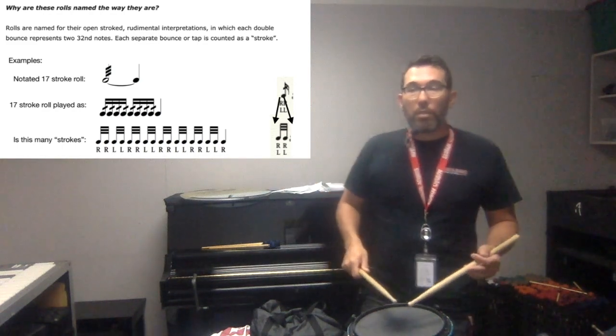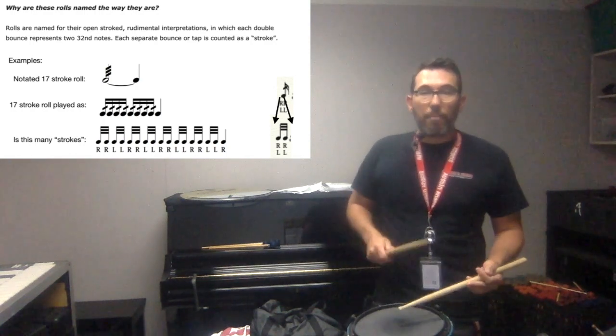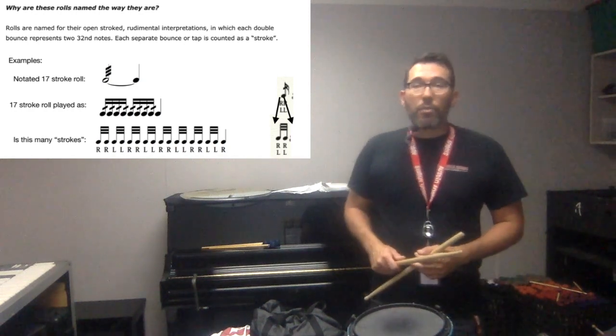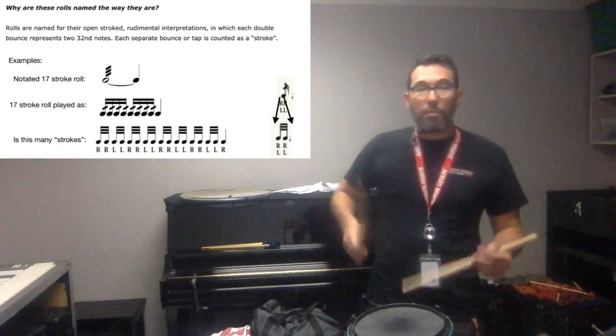When you're rolling, the skeleton is 1 e and a 2 e and a 3. Try it again. Now we're going to put drags on that. 1 e and a 2 e and a 3. You're playing eight drags, which means 16 notes: 1, 2, 3, 4, 5, 6, 7, 8, 9, 10, 11, 12, 13, 14, 15, 16, and 17 is the release. Okay, so that's the example.